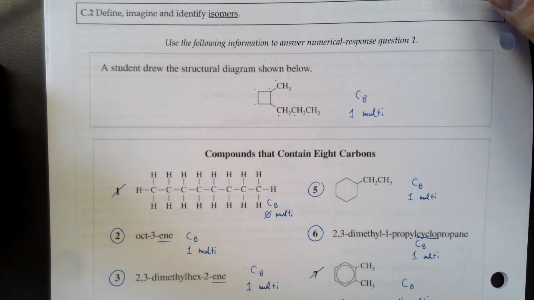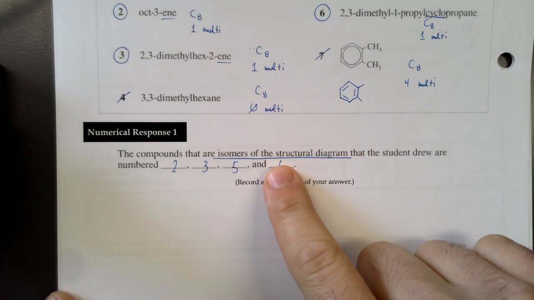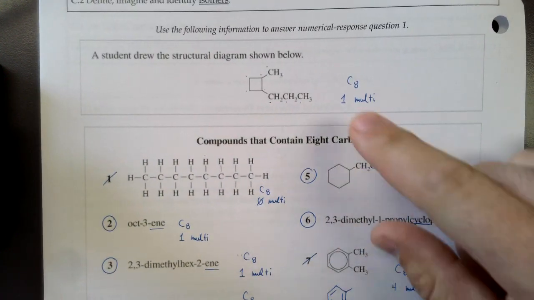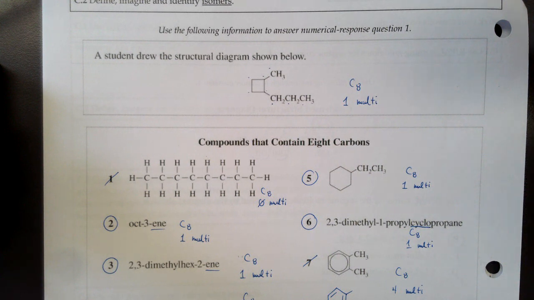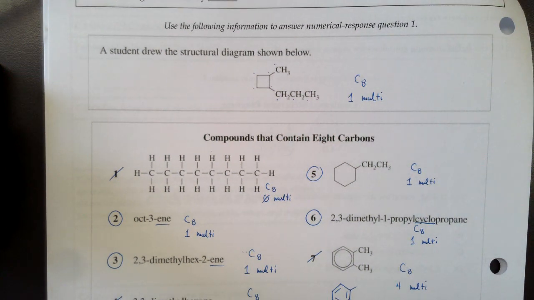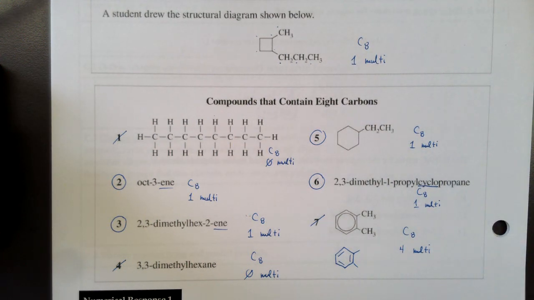All right, we're looking at isomers. So the compounds that are isomers of the structural diagram that the student drew. So here is the diagram the student drew. Now, when you're doing isomers, the rule for isomers is they have to have the same molecular formula, but different structures.